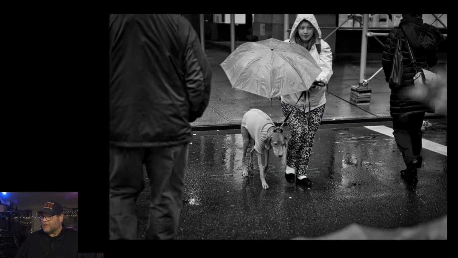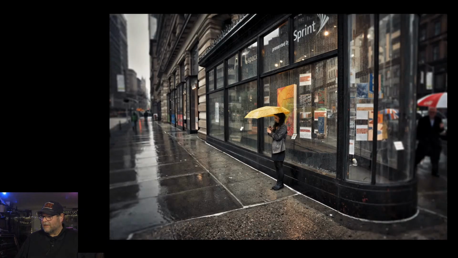And again, reflections are so awesome with street and travel photography when it rains. And I love this one. This is a person to my heart. The dog has the umbrella and she will get wet. Don't you just love people like that? Dogs are the best gift we have.